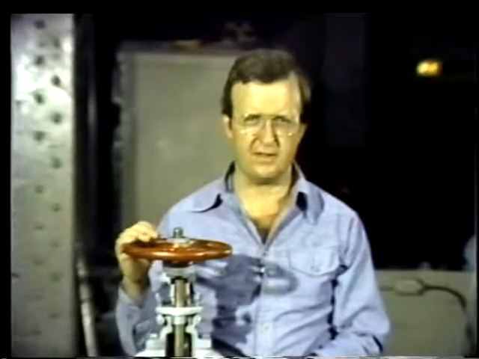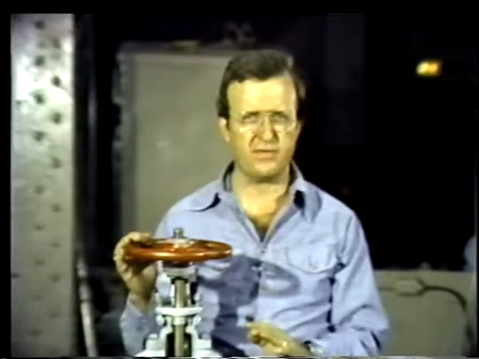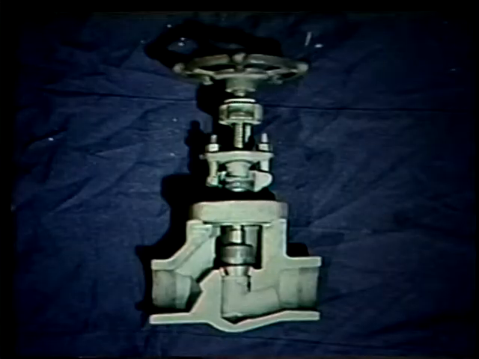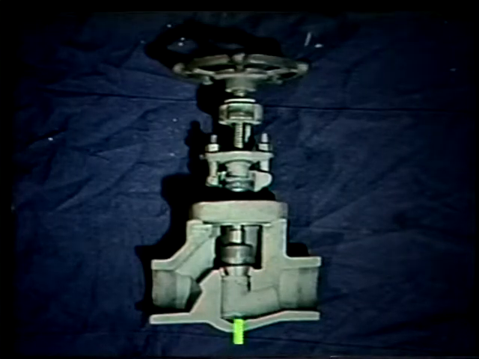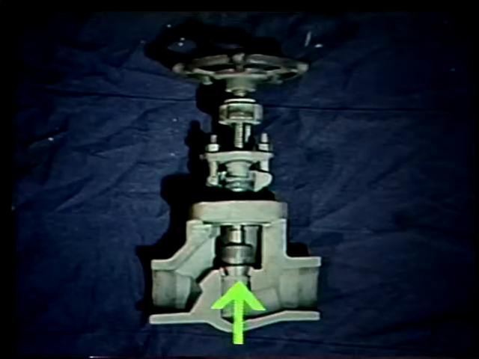Anytime you replace a valve in a system, you must be sure that the replacement valve meets the same specifications as the original valve. It must be installed to allow proper flow from the system through the valve and out again. Normally, a valve is installed so that the high pressure from the fluid or gas is under the disc when the valve is closed.